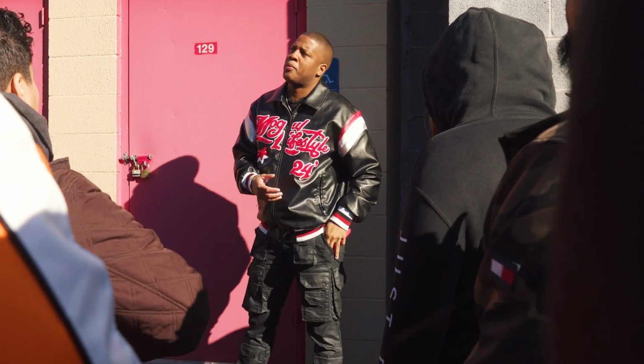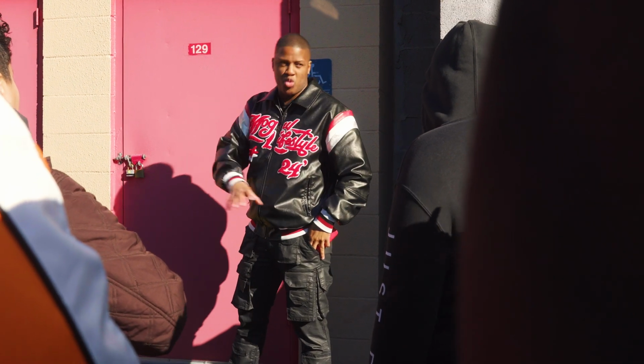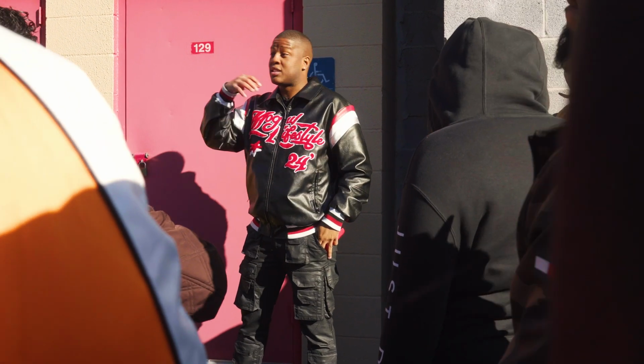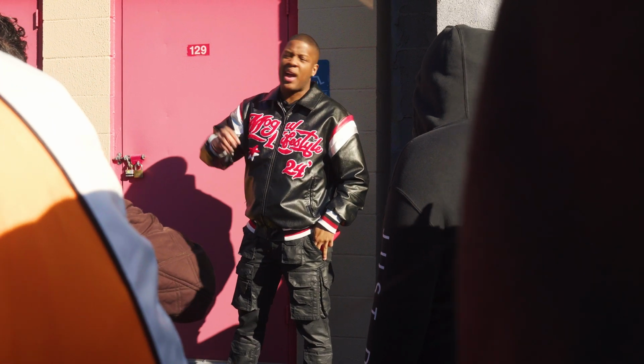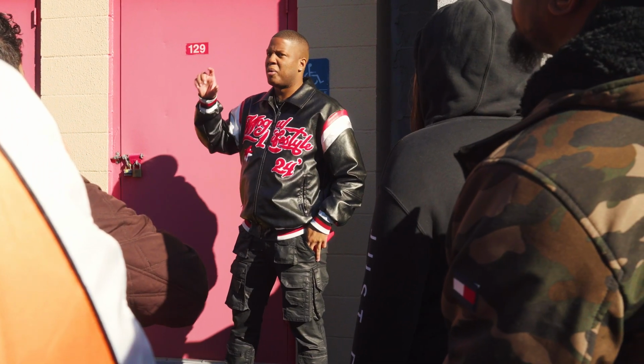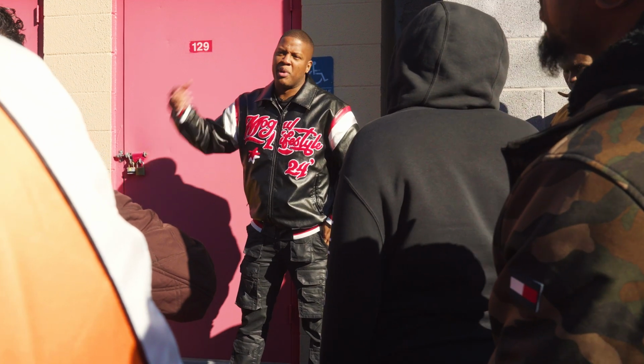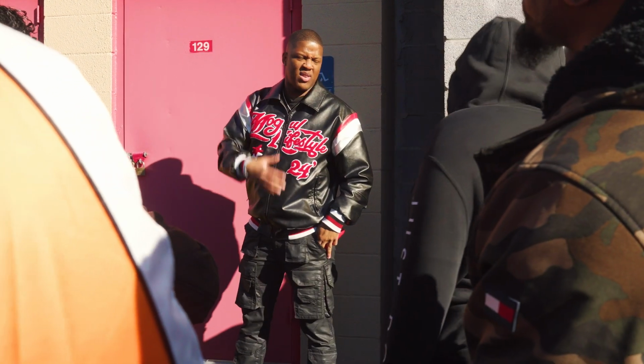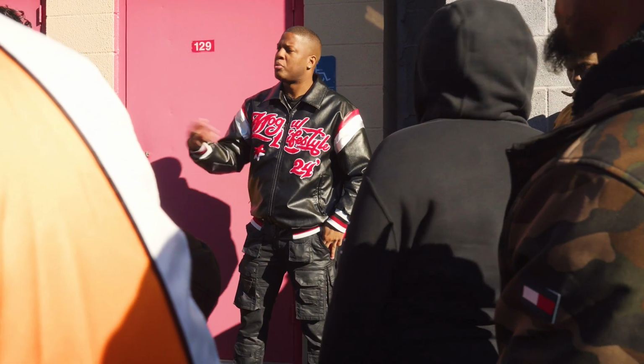From an independent standpoint, you have all the free will to do whatever you want and be creative. Now, it is a lot more work on you, right? You don't have the resources and the structure and all that stuff to come in and implement what's been proven, but with the right knowledge and the right systems that you learn, we could do this independently.